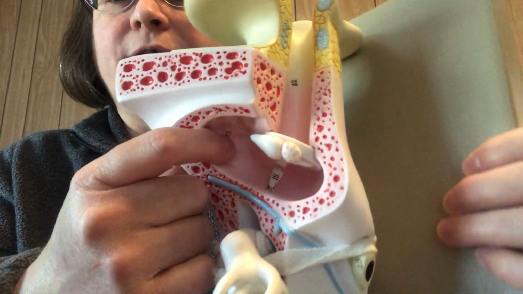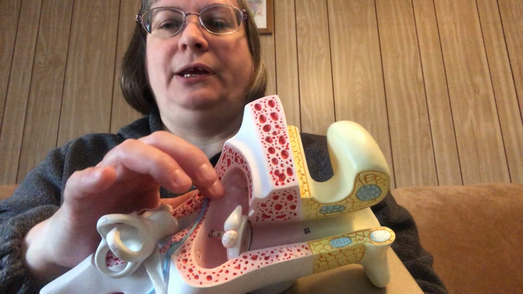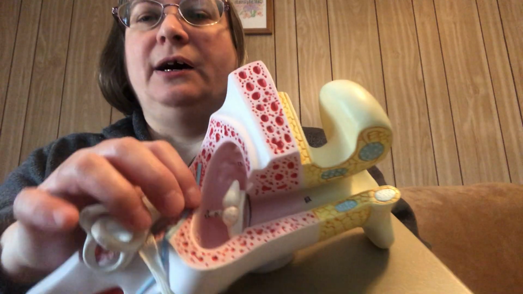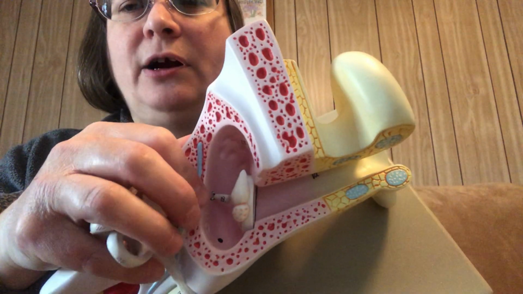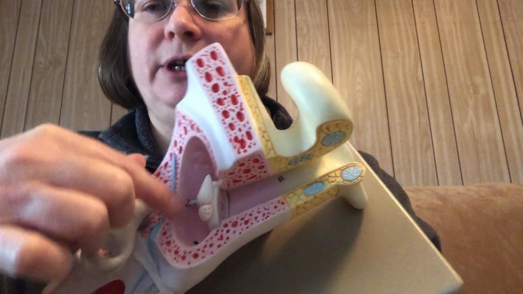And this middle ear is filled with air. There's no fluid in here, or there's not supposed to be. So this is filled with air, and these bones just vibrate and send the message on to the inner ear.